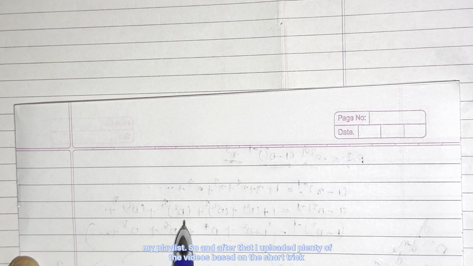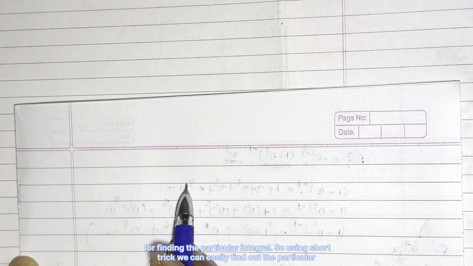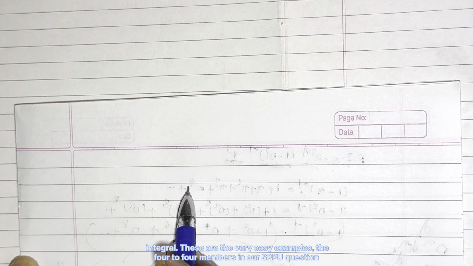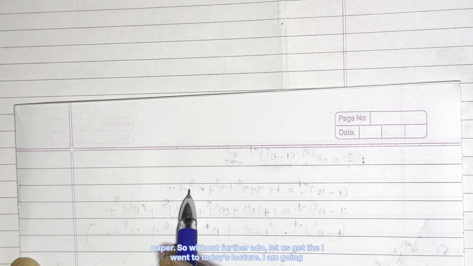After that I uploaded plenty of videos on the short trick for finding the particular integral. Using the short trick we can easily find the particular integral. These are very easy examples that give us 4 to 5 marks in our SPPU question paper. So without further ado, let's dive into today's lecture.